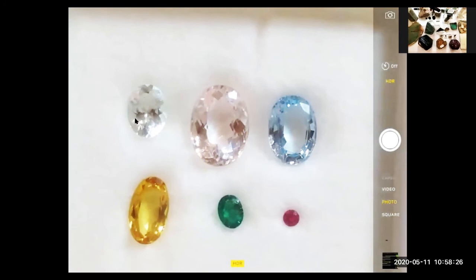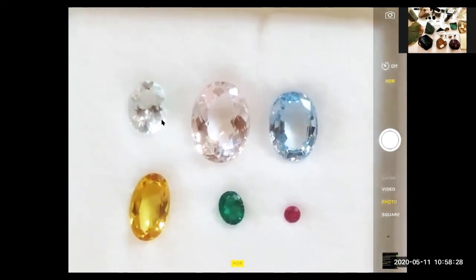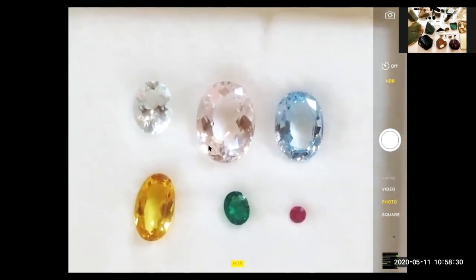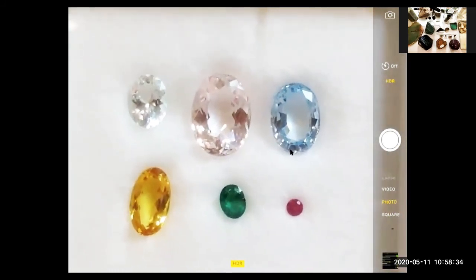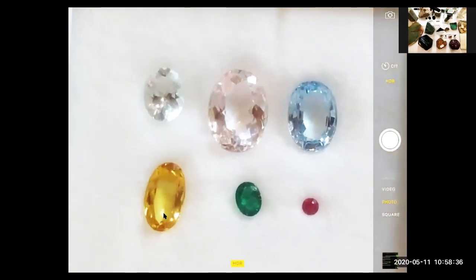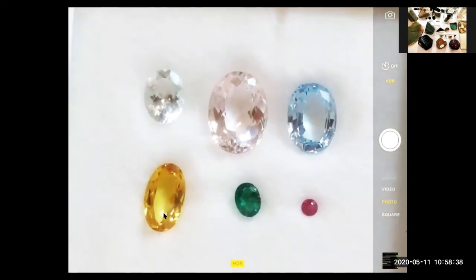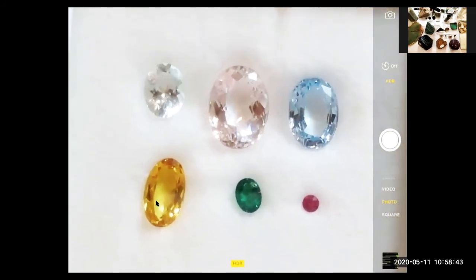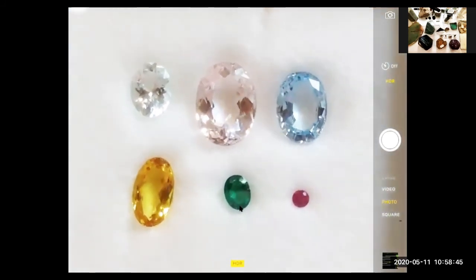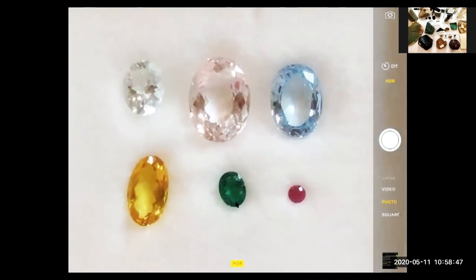So this is white beryl. White beryl is called goshenite. We have the pink one, which is morganite. We have the blue one, which is the aquamarine. Yellow, we call it golden beryl or heliodor. Golden beryl, you find it in the nice ones. We find them in Vietnam. Pretty nice. And of course, the green is called emerald.